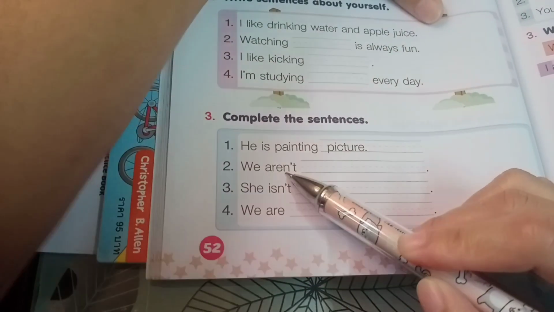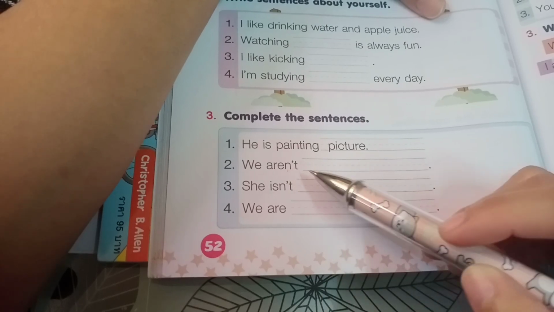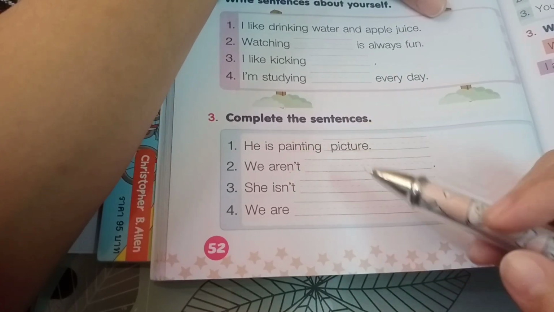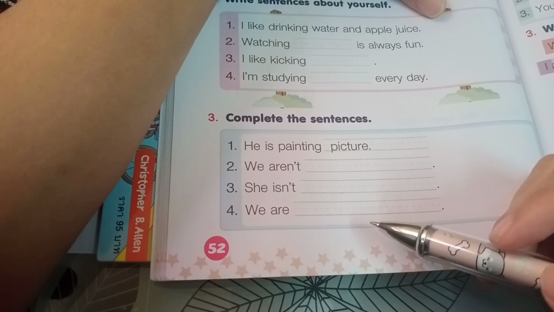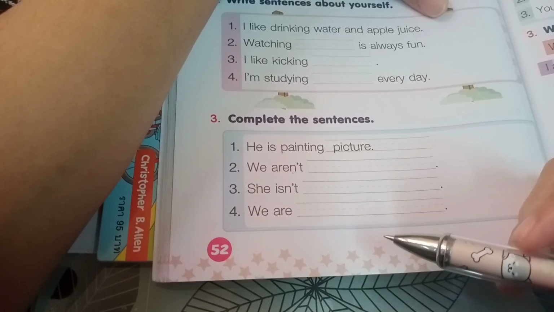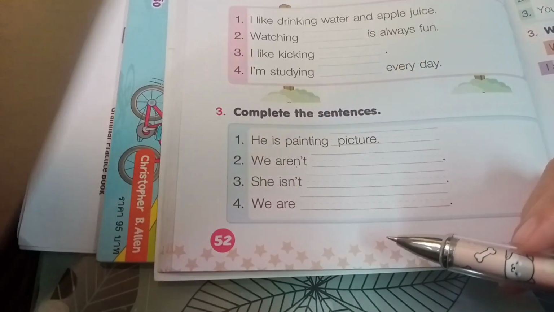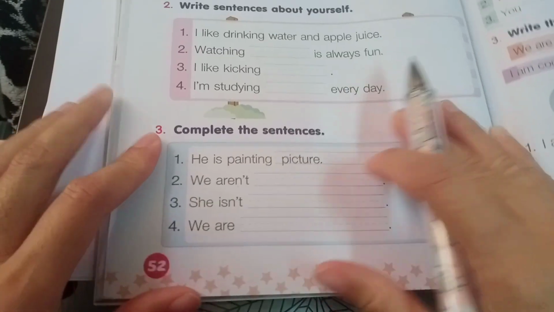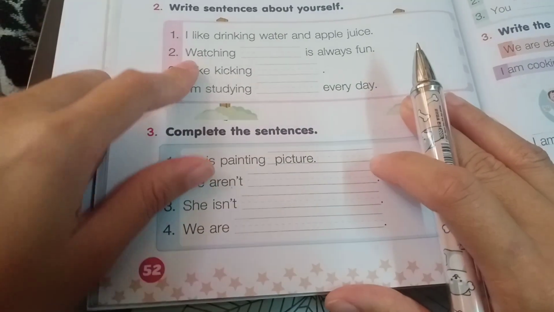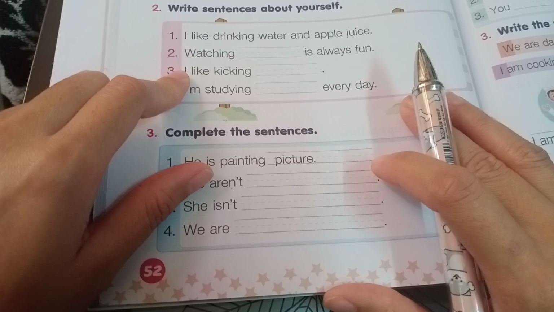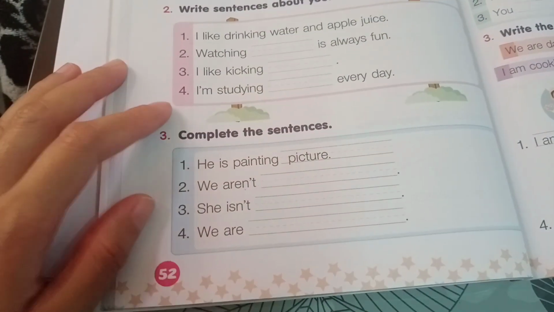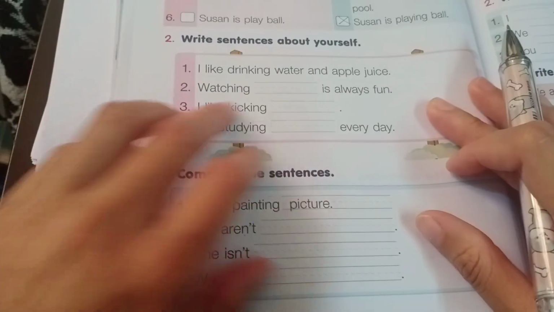We aren't what? So you need to give me a verb that ends with ing. Ends with ing. Verb. It means to say actions. So let us going to take the, oh, I'm sorry. We are on number 2.